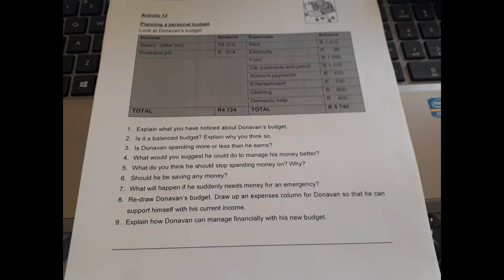Then question number 6, should he be saving any money? Well, in this case, he cannot save because he is spending more than he earns. He is supposed to have some money left at the end of the day. That is the idea, so he can save. But if we look at his current situation, definitely then he cannot save.